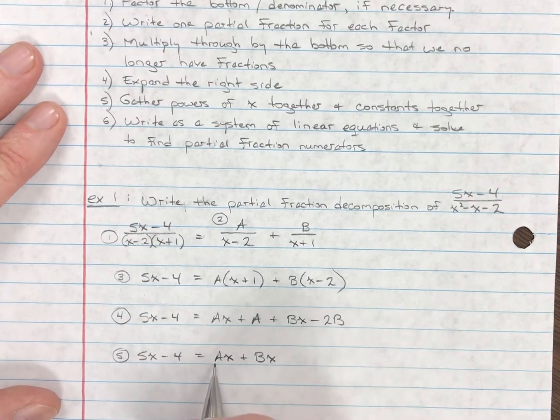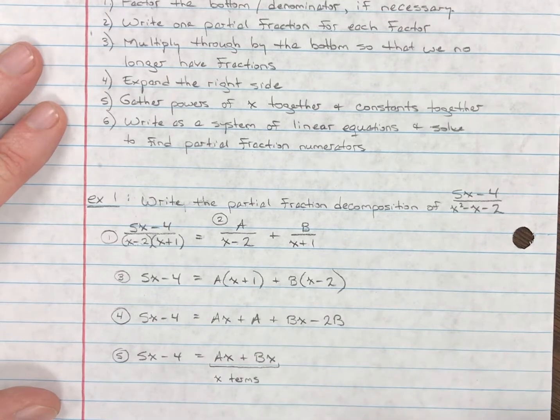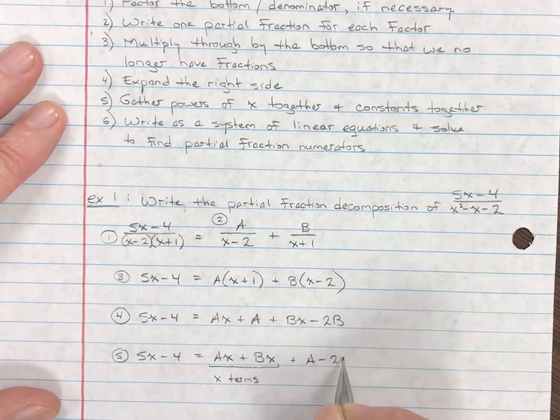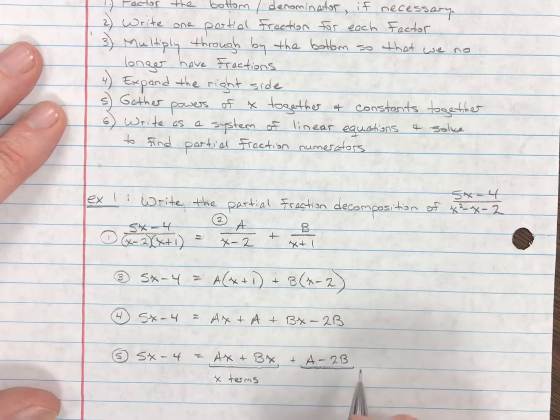Okay? These are my x terms. We gathered them together. Okay? And I have a constant. Well, a is a number minus 2b, and that's just a number. So this is my x terms gathered together, and this is my constant. Are my constants I've gathered together.